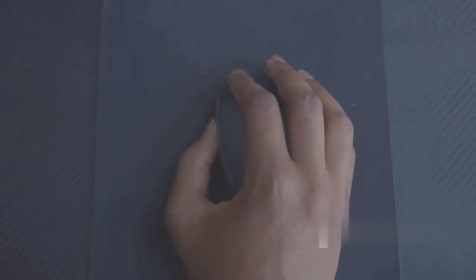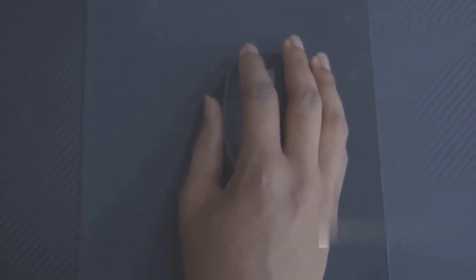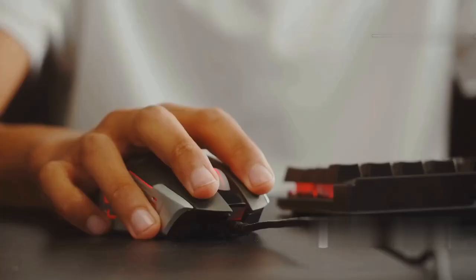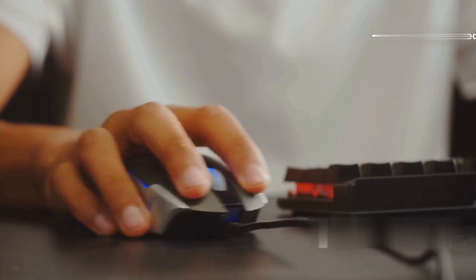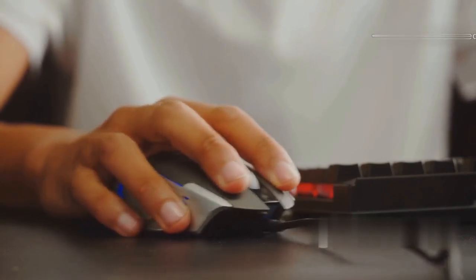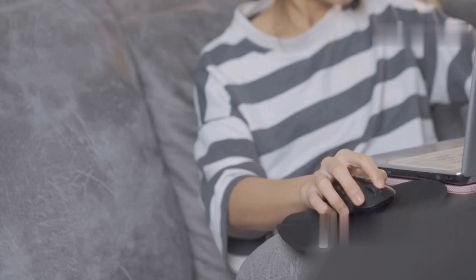Each button and movement has a purpose, and learning them will make you much faster. Explore your desktop and try these actions now. Don't be afraid to experiment. There's nothing you can break just by clicking around. The more you use the mouse, the easier it gets.